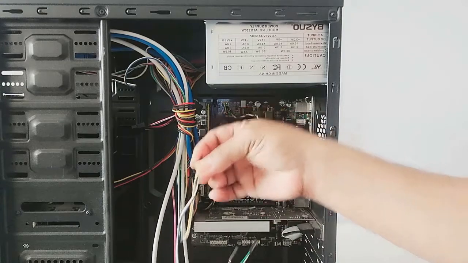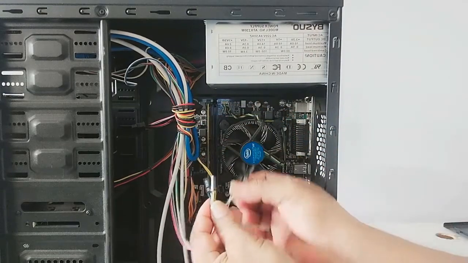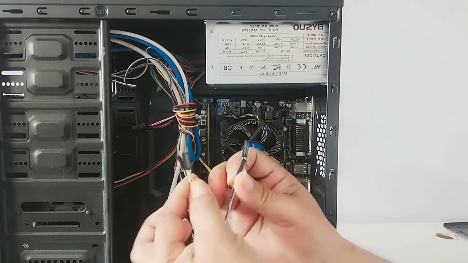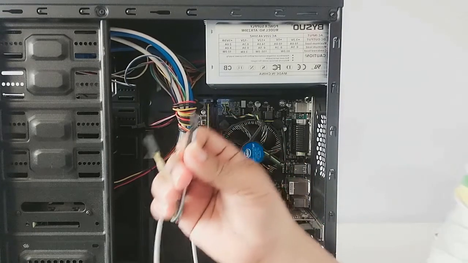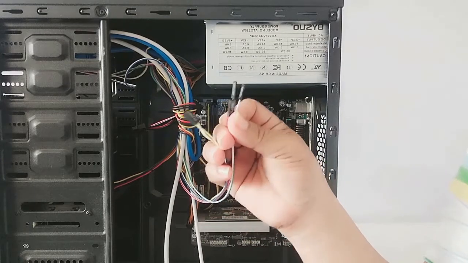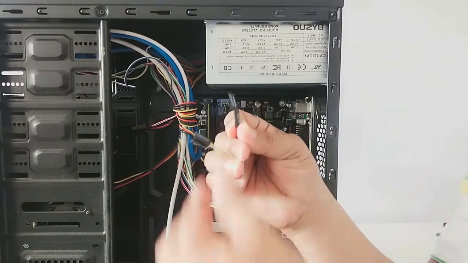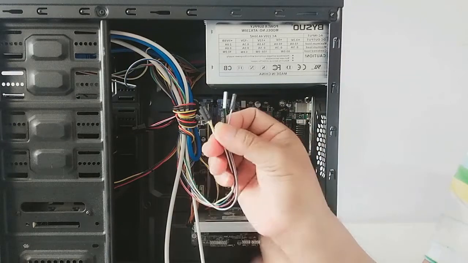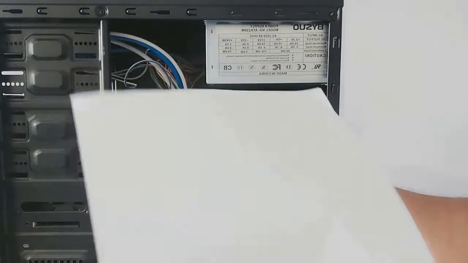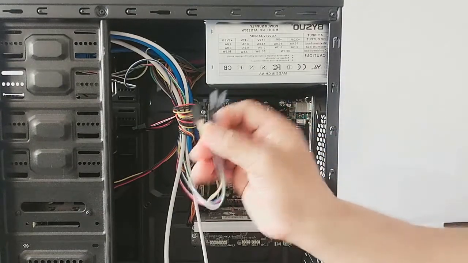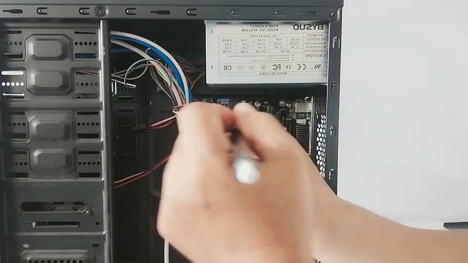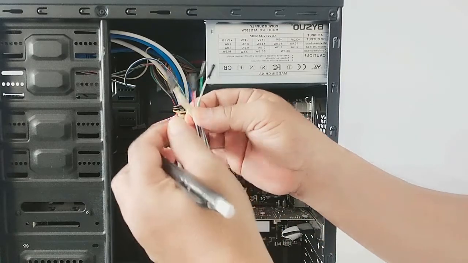Okay, it is important that you should label this if you are new to the installation of the computer hardware system. So you need to label this one. That is the purpose of having your paper and your ball pen here, because you are going to draw, or you are going to label that by getting the different colors.